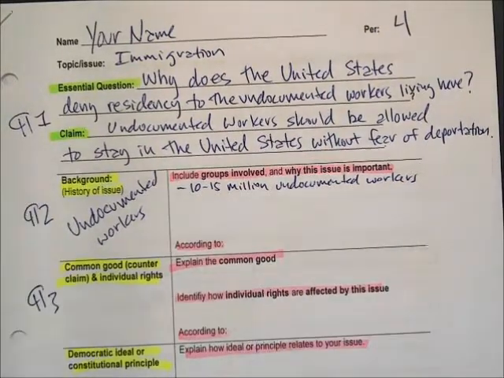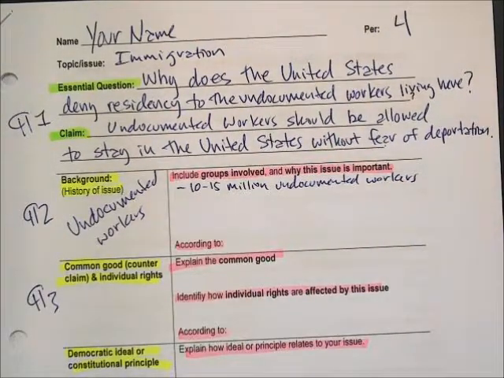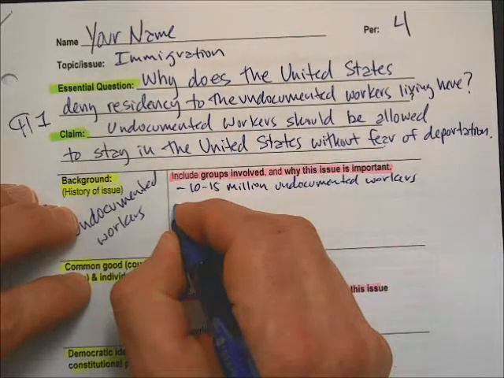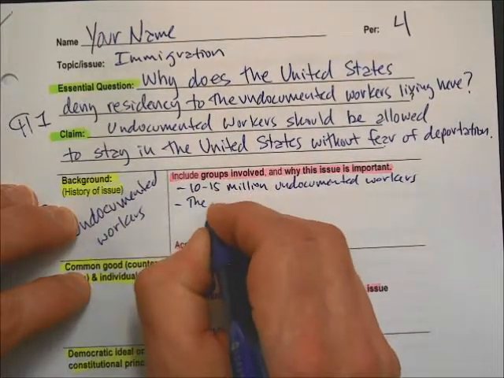So one of the groups of people involved is 10, 15 million undocumented workers. Is there anyone else involved in this issue? The law. Yes. Obama. The government. Yeah, people in the government. The border patrol.